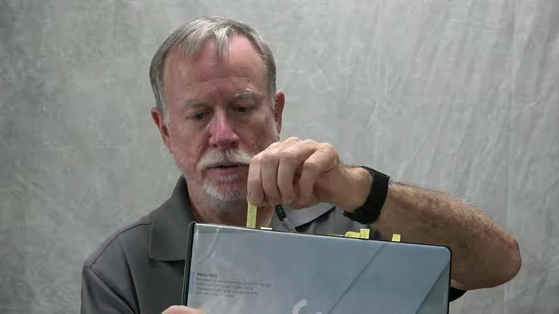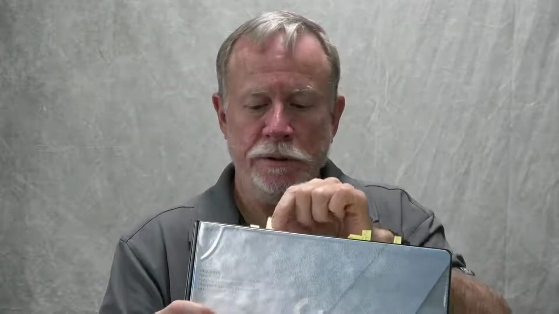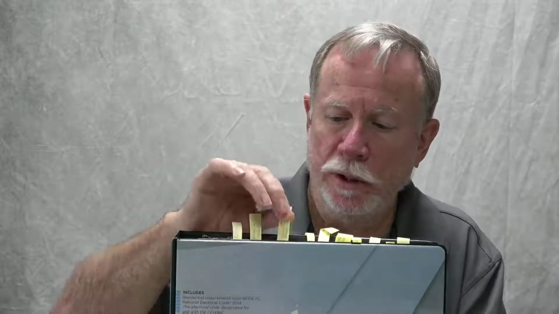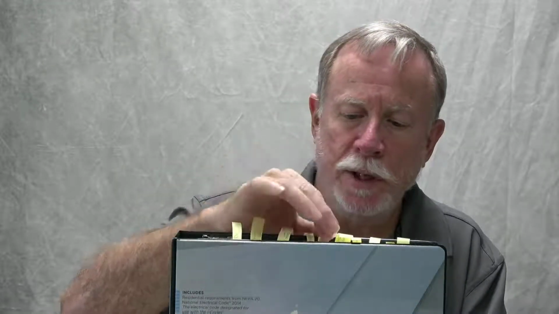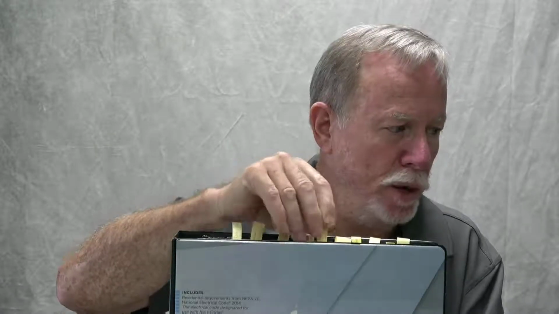This one says clearance reduction on this tab. Here's a little tab that says definitions. Here's a tab for masonry chimneys, so I can find those sections quickly. So spend a little bit of time tabbing your book. That will help you get around in the book quicker, get to the information you need a little faster.